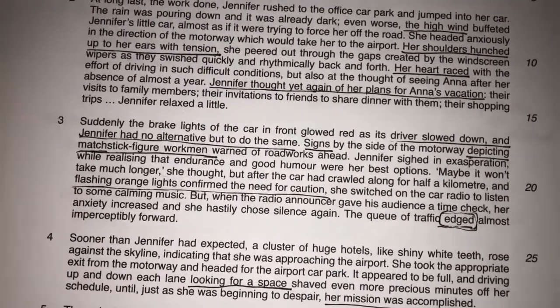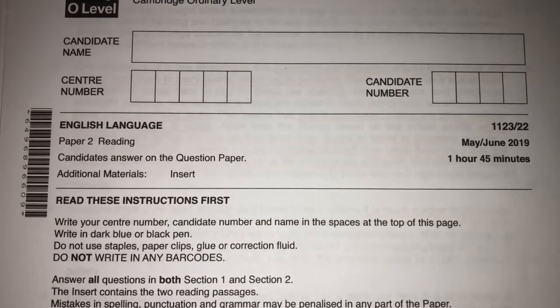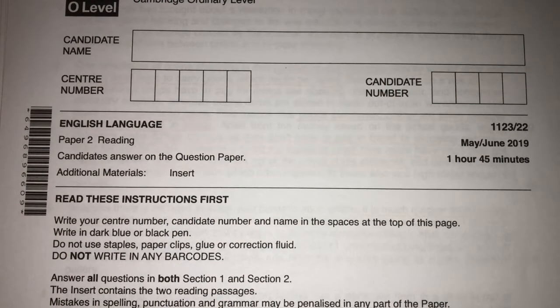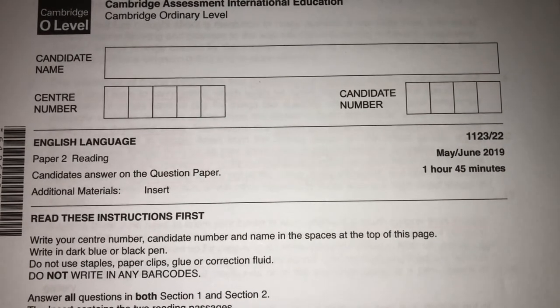That is our last question. So it concludes the questions that were related to passage 2. And we are officially done with English language, paper 2, reading, May-June 2019, variant 2-2.